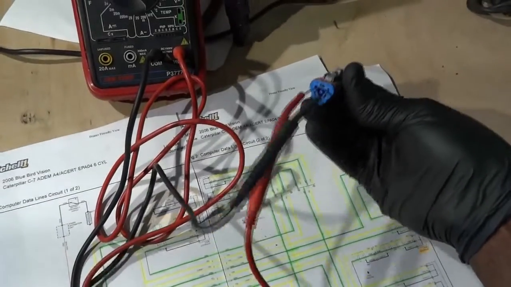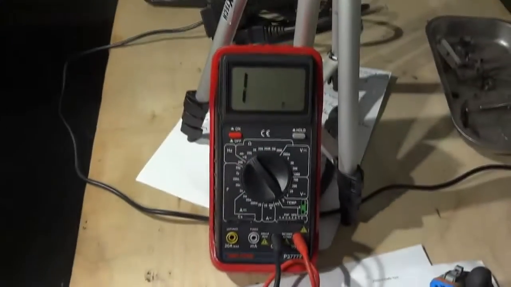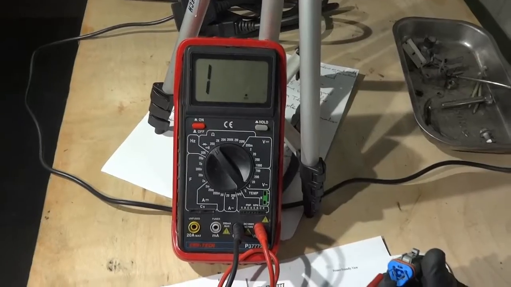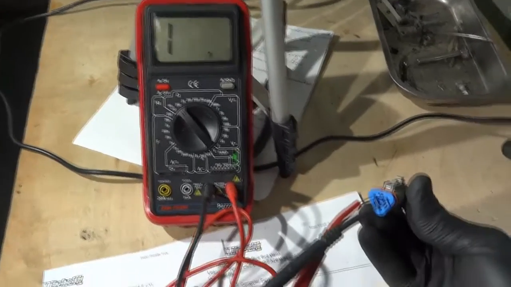And as you can see, I got these two connected. What does the meter show? The meter is showing basically 0.